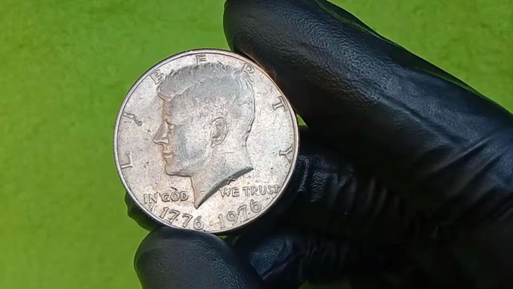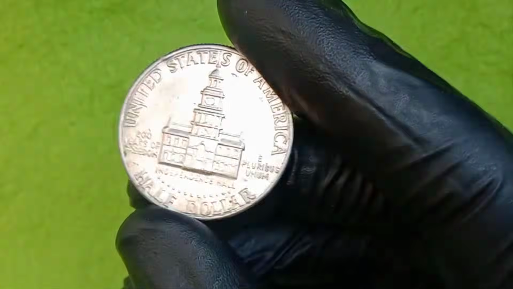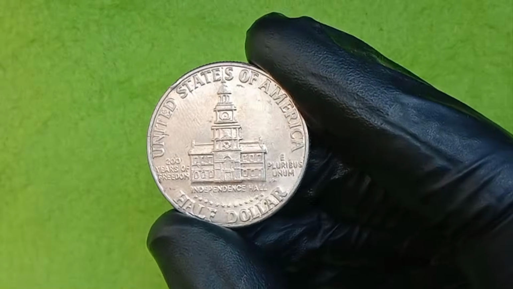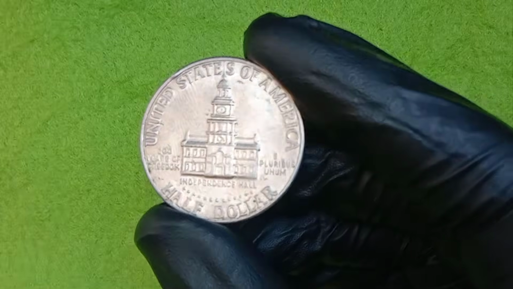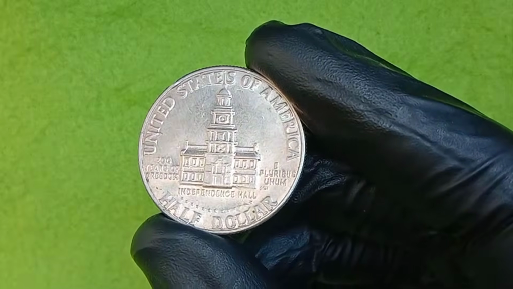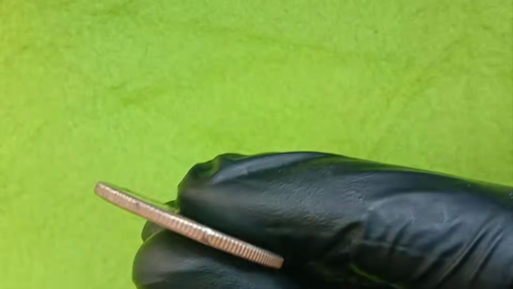The obverse of the half dollar retained the portrait of President John F. Kennedy, first introduced in 1964 shortly after his tragic assassination. Designed by Gilroy Roberts, this portrait had already become iconic, symbolizing not only Kennedy himself but also the ideals of progress and renewal that many associated with his presidency.